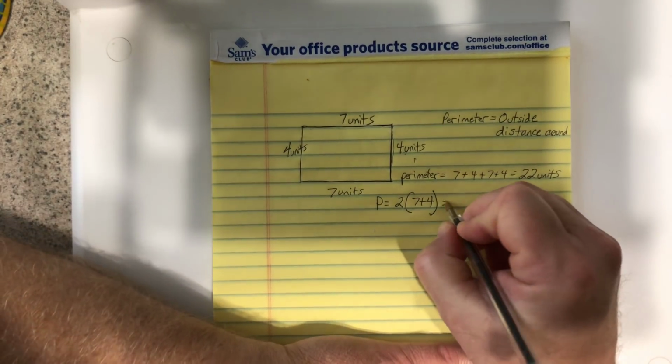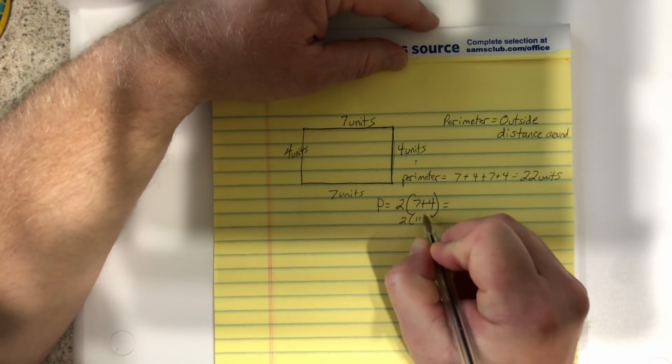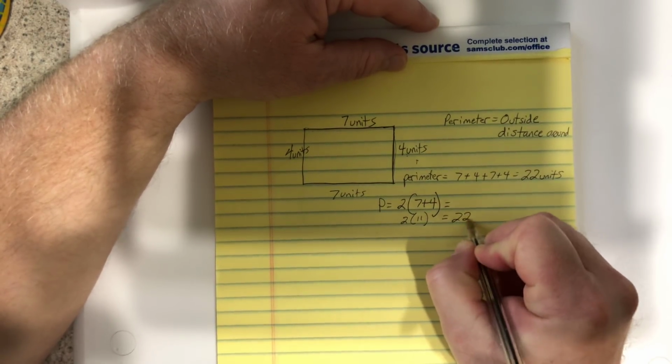Perimeter also equals that. So we do what's inside parentheses first, so we have 2 times 11, which equals 22.